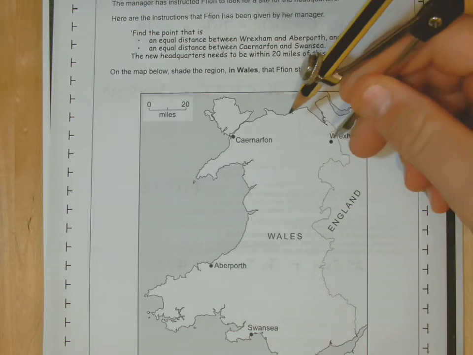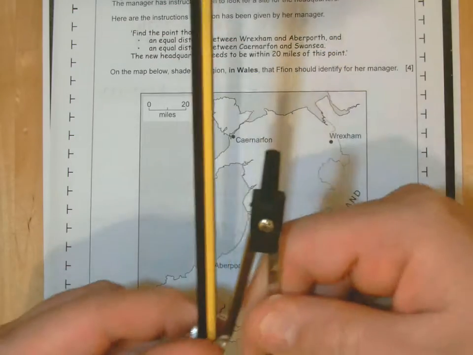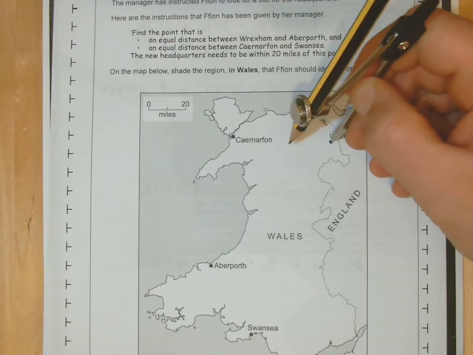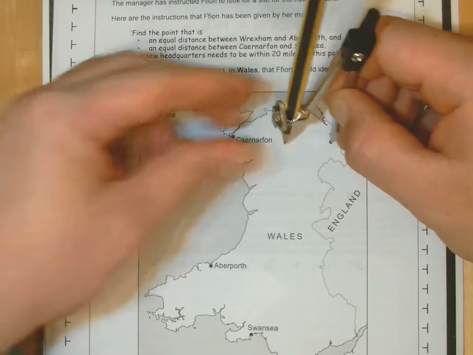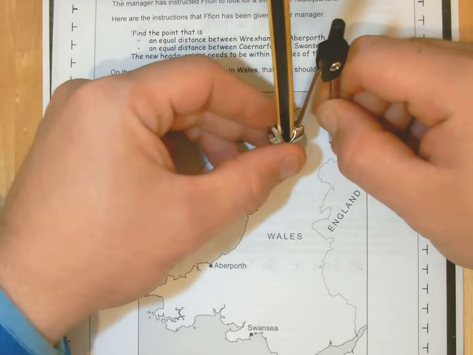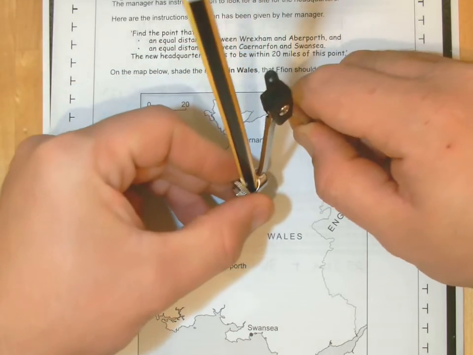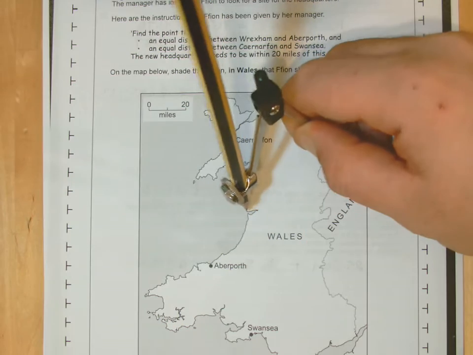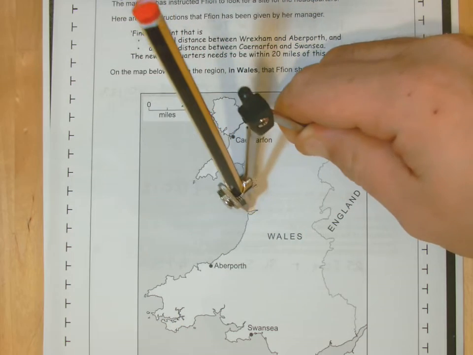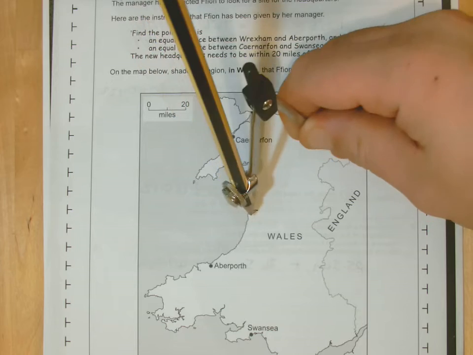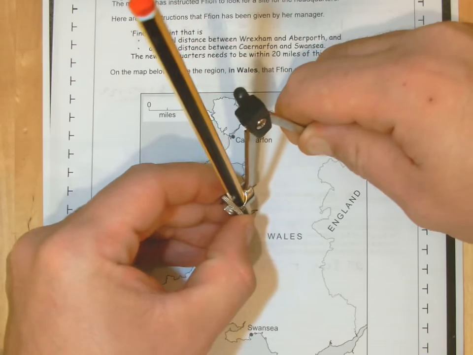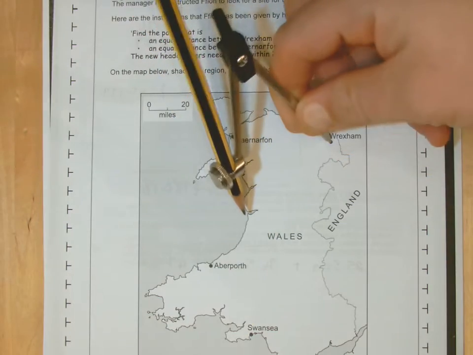So we get our compass, right? And what you need to do is put your pin on, we'll start with Wrexham here, and we open it up so there's more than halfway the distance between Aberporth and Wrexham. So you know, that there is perfectly fine. It's clearly closer to Aberporth. It's open a little bit wider maybe. It's more than halfway, okay?